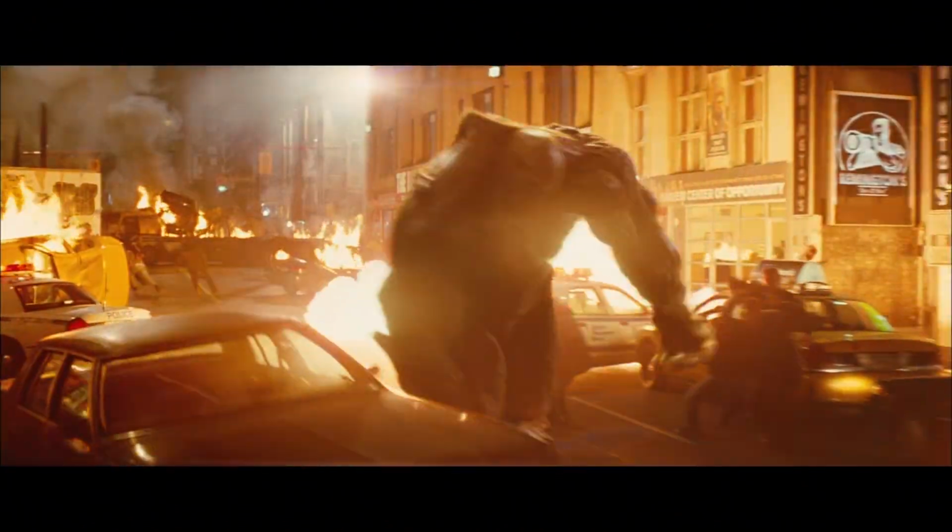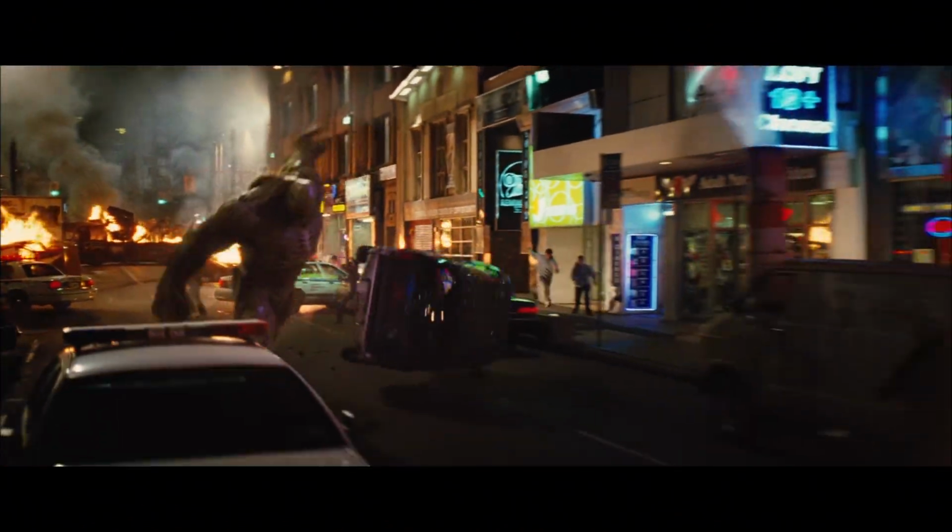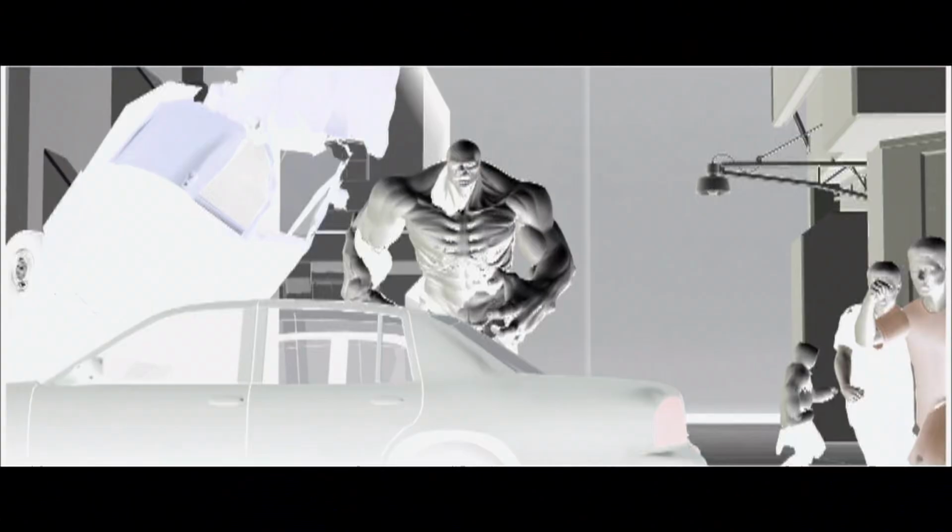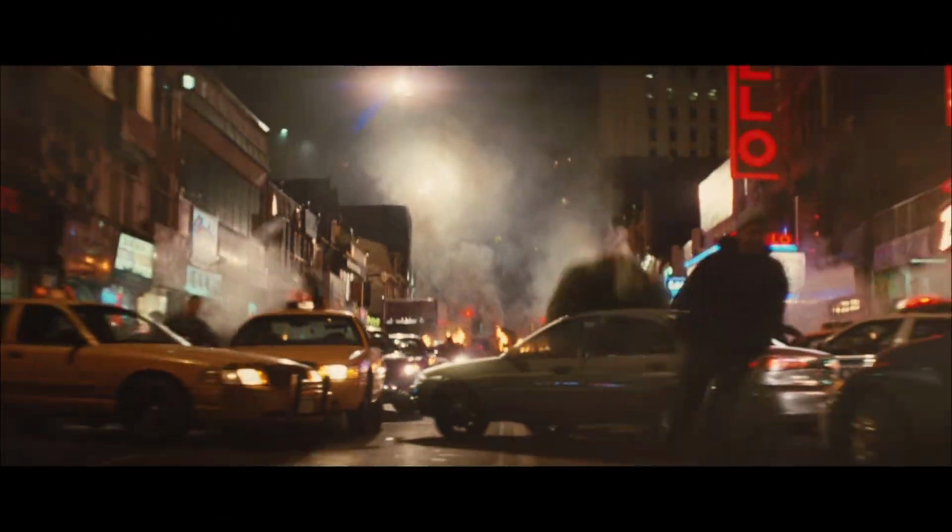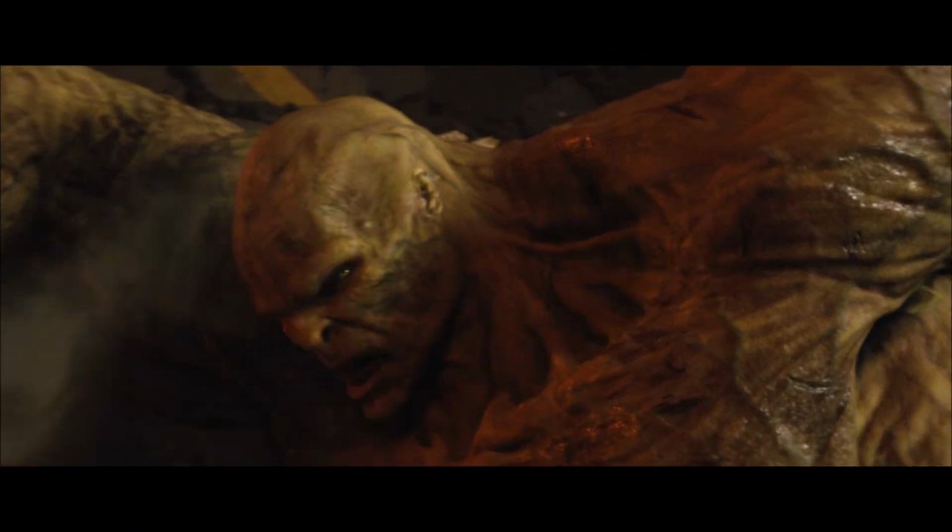Everybody who works on the movie puts their own little spin on it. All the artists, they're part of the character. It's a lot of fun that way. They're so proud of it when they're done. It's going to look great.